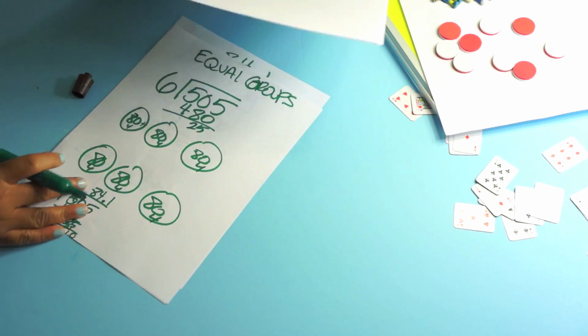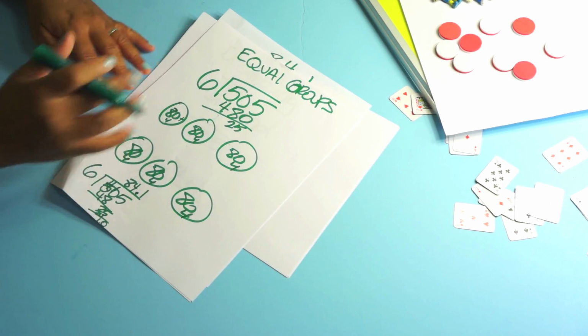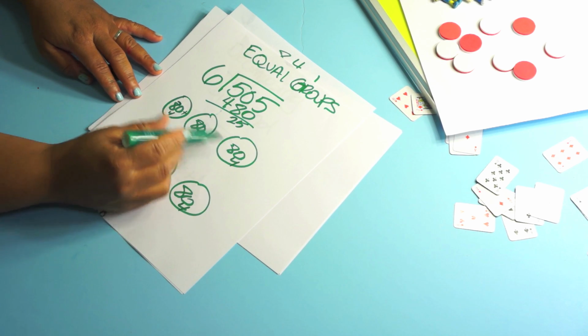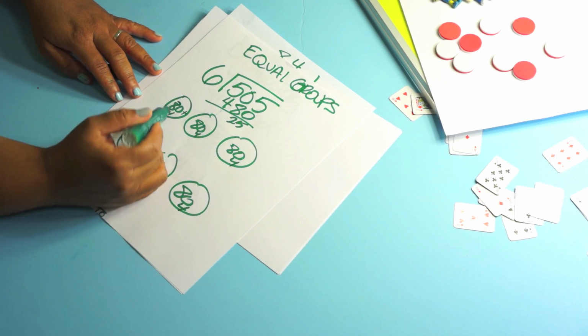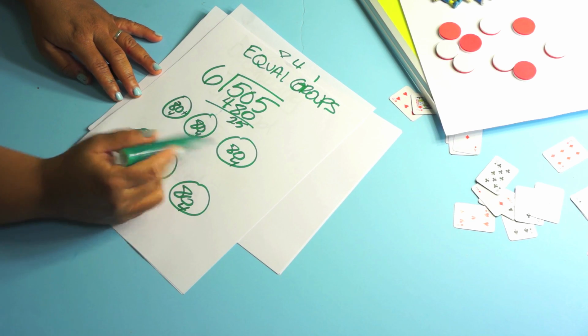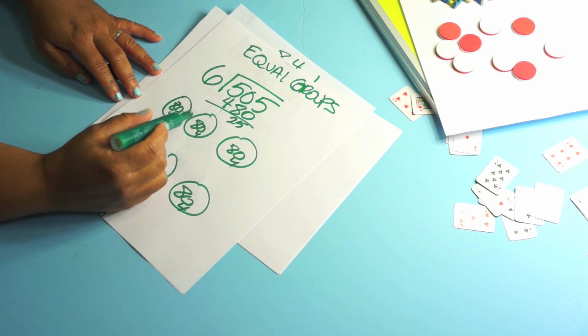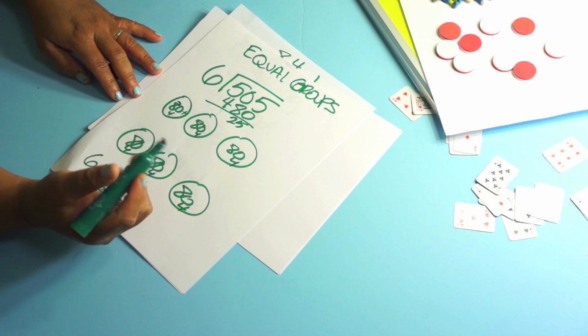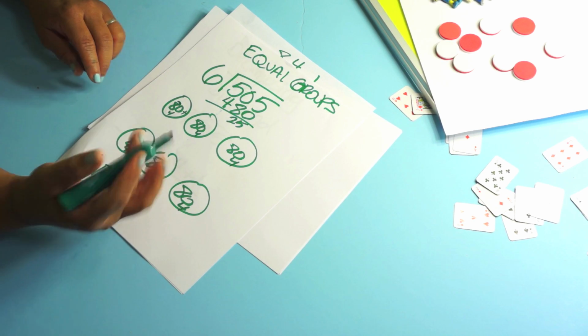Okay, so let's look at another example. Here's another equal groups example. 505 divided by 6. You draw 6 circles, and I just took 80. I could have taken 10. You could take any number you want, divide it out, and I had 480. I had 25 left. So then I gave each person $4, and I had 1 left. I'm not going to worry about that because it would lead me into decimals.